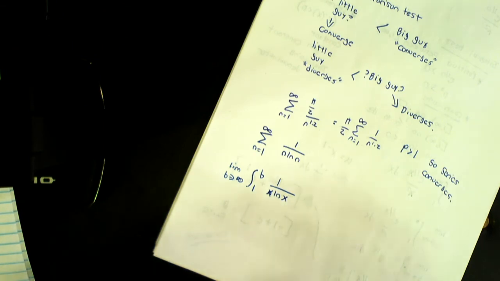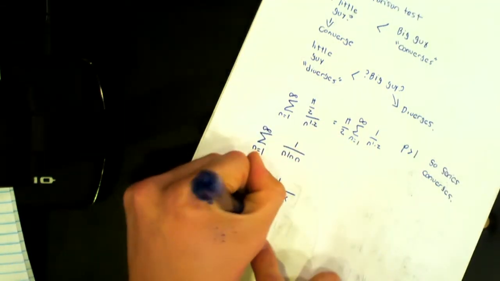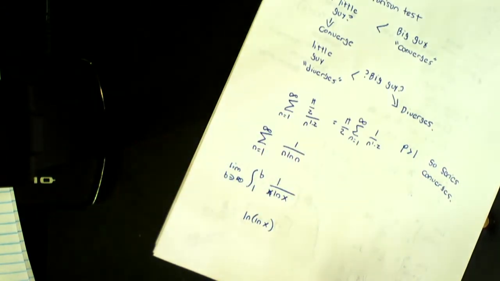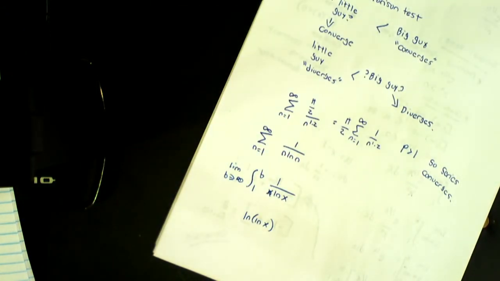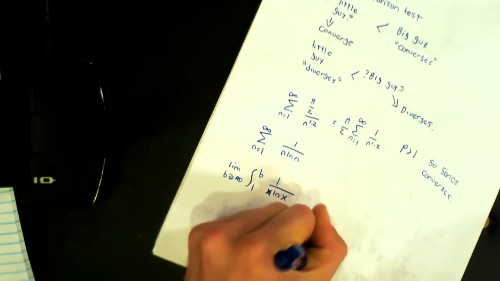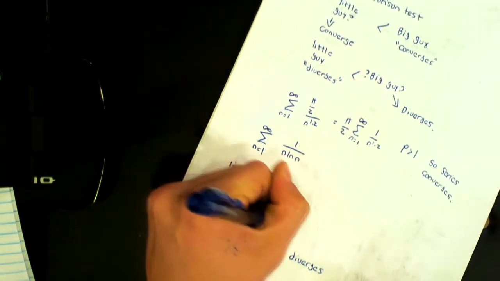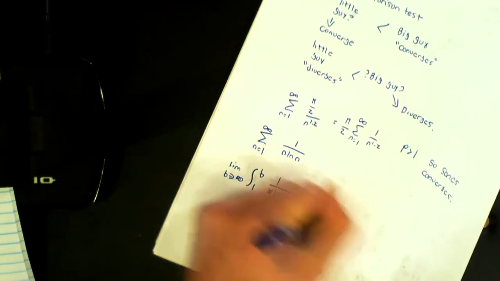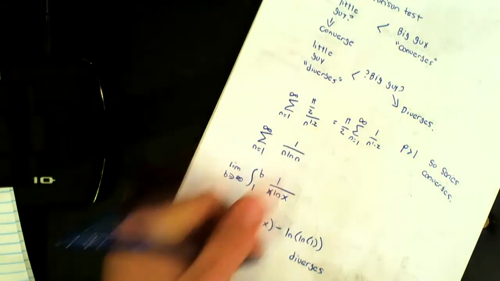Okay, so then you assign u and x, so it would be like natural log x, and then you do b to infinity, so it diverged. I'm pretty sure, right? So diverges. If you solve this out, it would just equal that minus natural log 1, which is 0. This would even be undefined, so it definitely diverges.